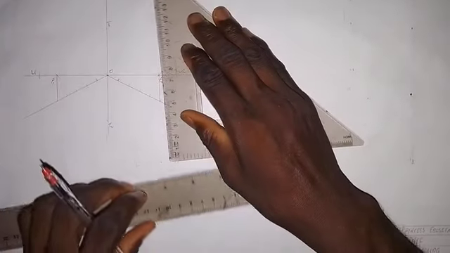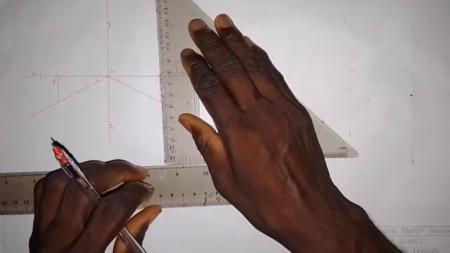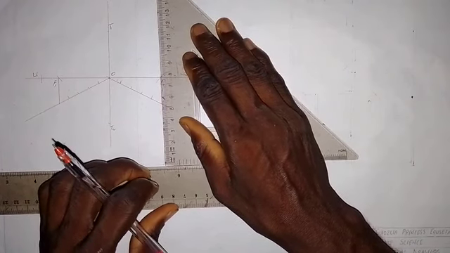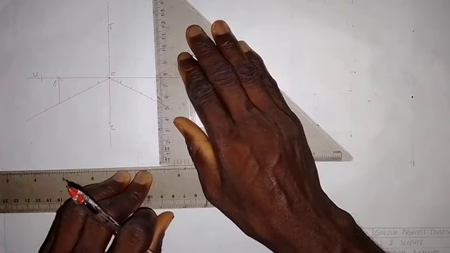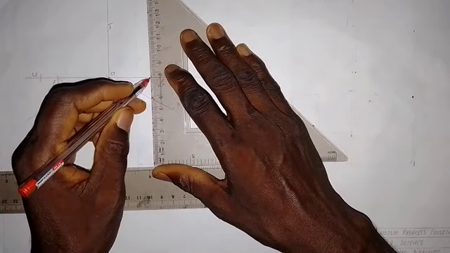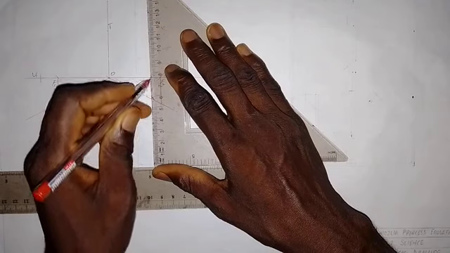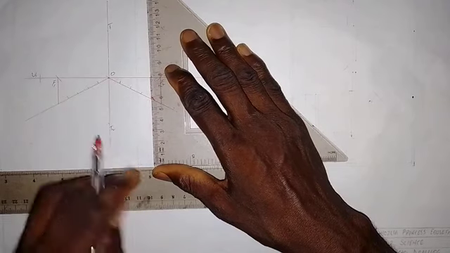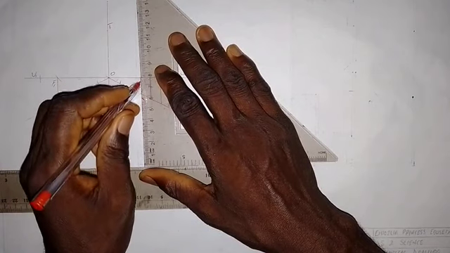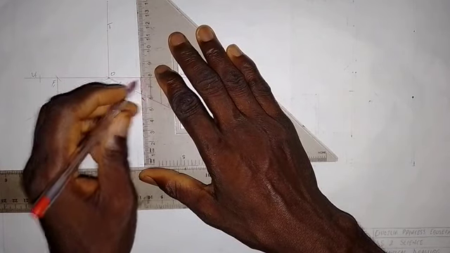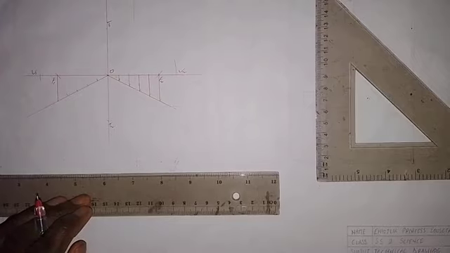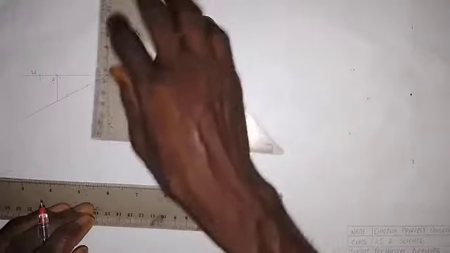Then with the set square along this line, we support it with the ruler, then we shift to the next point and draw a line from here to here. So here we draw a line. So I've joined all of this.